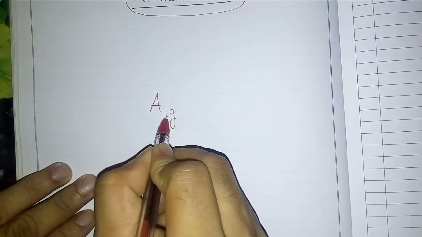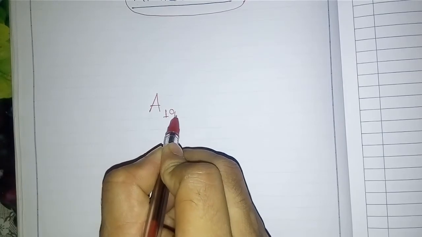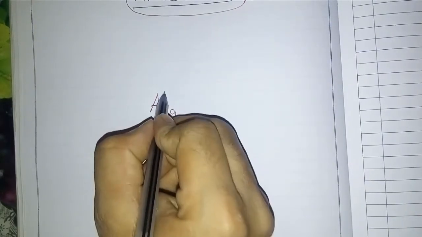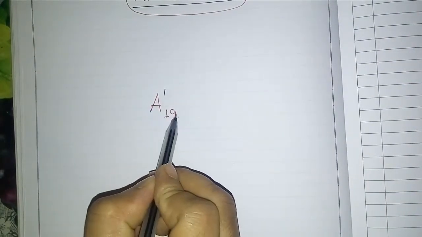this position is called subscript. Okay, subscript, the A1g, and this is prime. So A1g, and this one is prime. Now what is this g? Okay, this g.